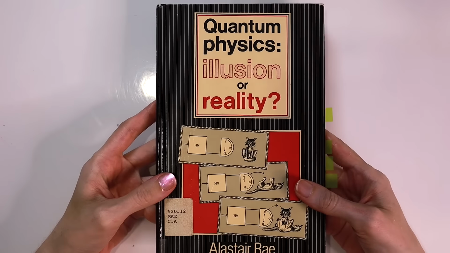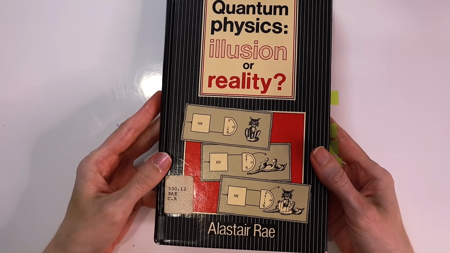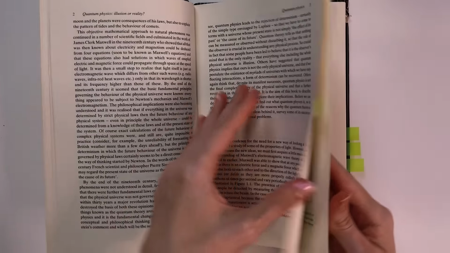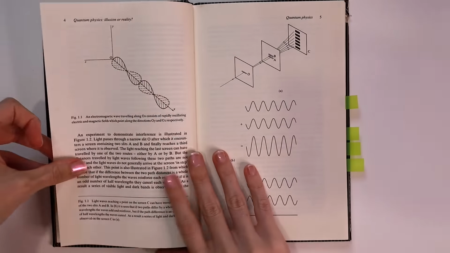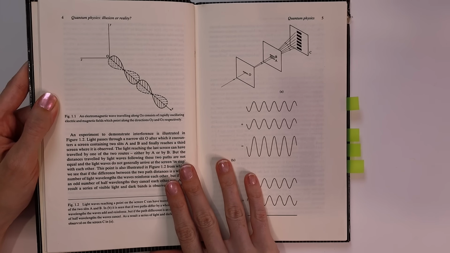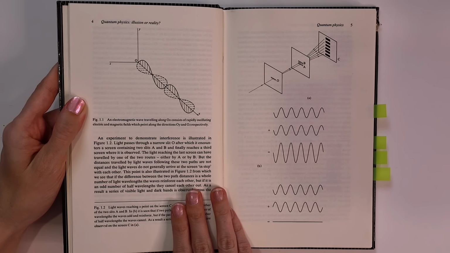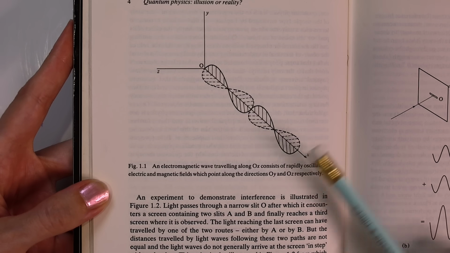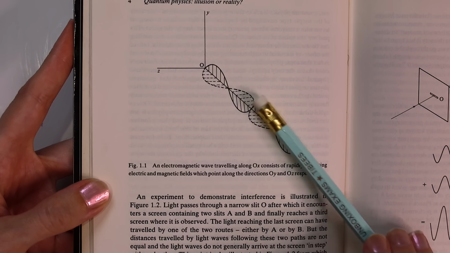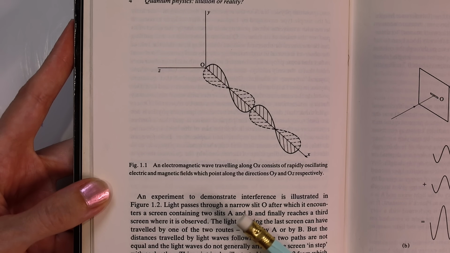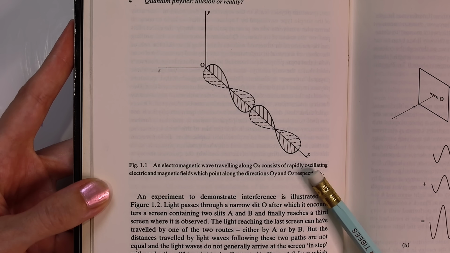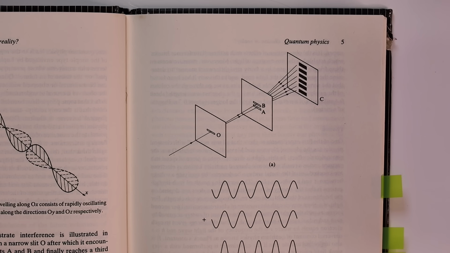This first book is Quantum Physics, Illusion or Reality by Alistair Ray. It starts by illustrating one of the core questions in quantum physics. What is light? Is it a particle or a wave? Here it is shown as an electromagnetic wave consisting of rapidly oscillating electric and magnetic fields, which are at 90 degrees to each other. And then there's the double slit experiment.